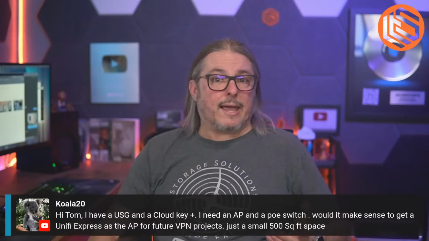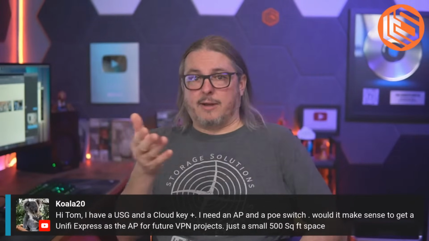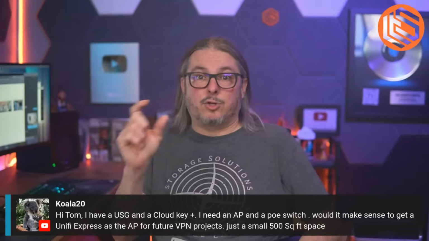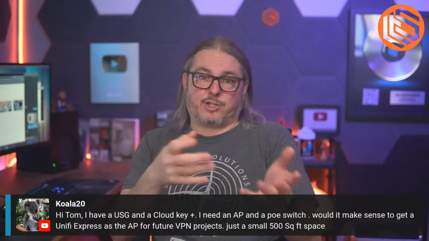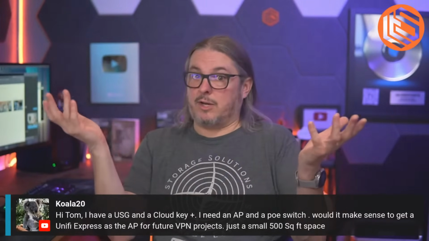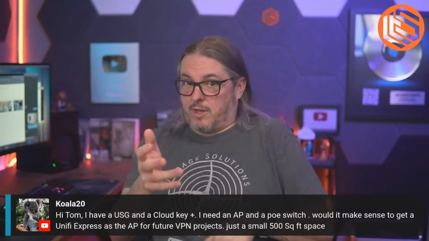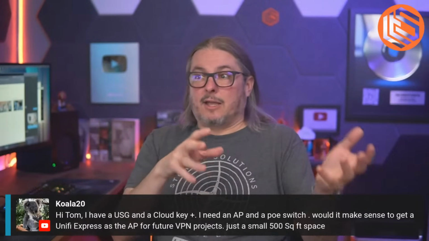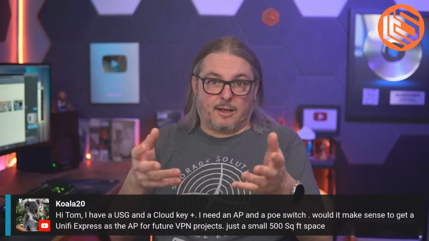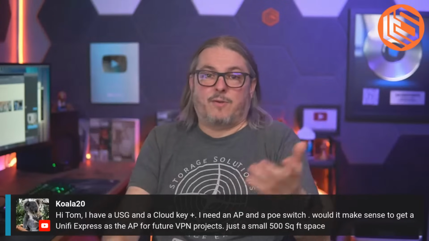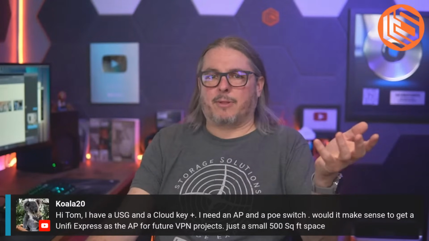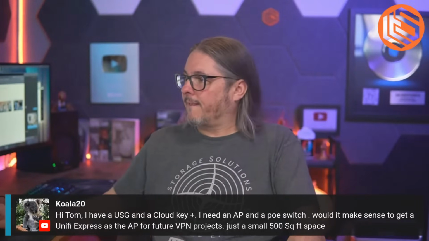It'll route at 1 gig, but I noted the limitations. It only has UniFi networking. The cloud key actually has UniFi Protect on there. Do you need UniFi Protect? If you want UniFi Protect, you're going to need something like a cloud key. It depends on if you say, no, I don't need that, I only need the network application. Then the UniFi Express is fine.